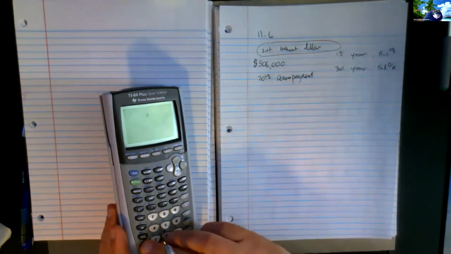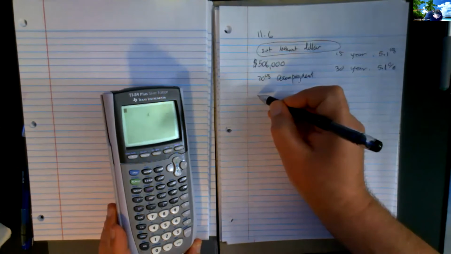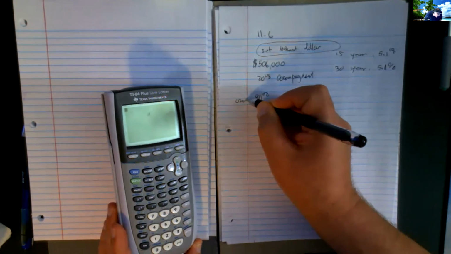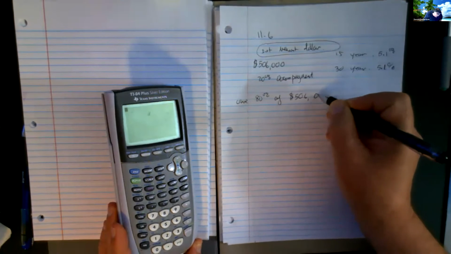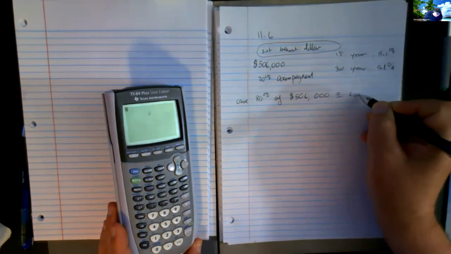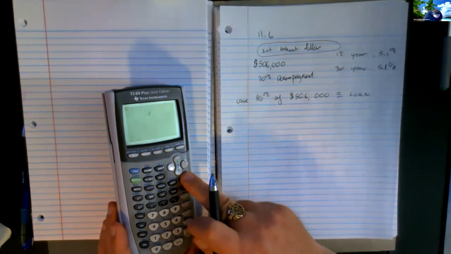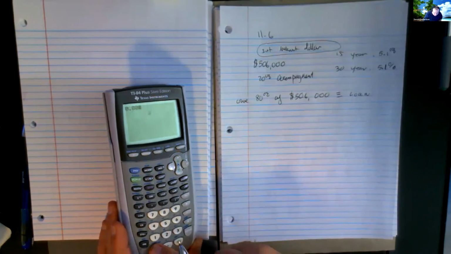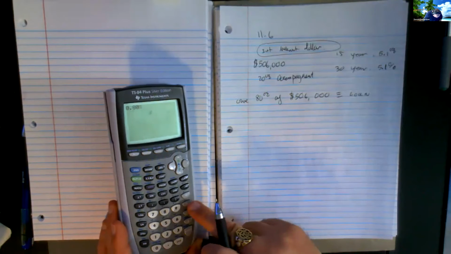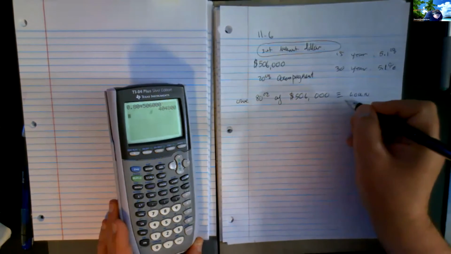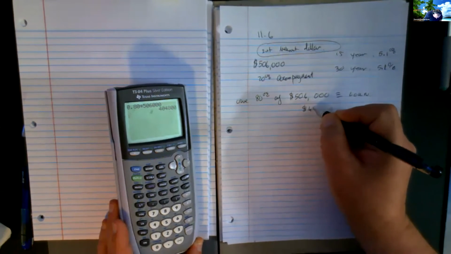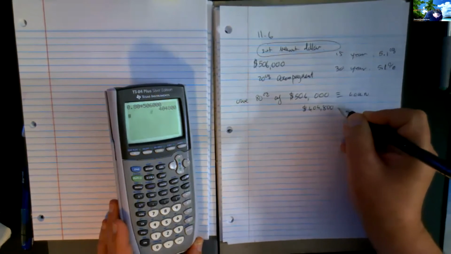20% down, first thing I'm having to take care of. If you pay 20, another way of looking at that is, don't you still owe 80%? That's going to be your loan. So let's find out how much you actually borrowed from the bank. 80% as a decimal times 506,000. So your loan is 404,800.